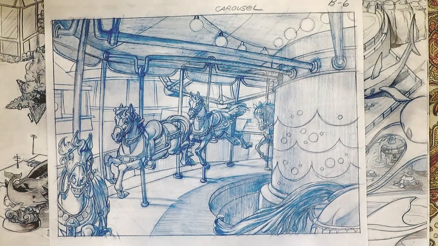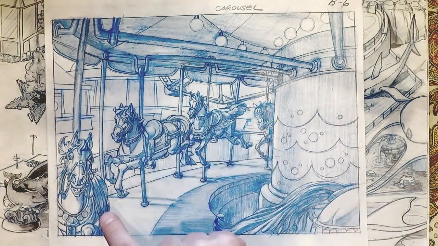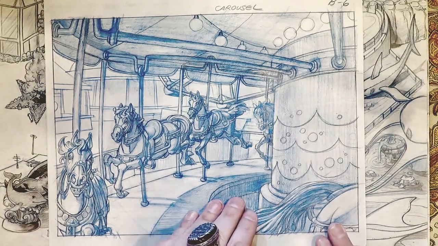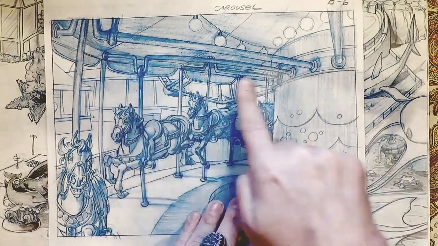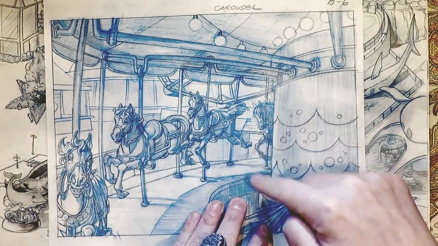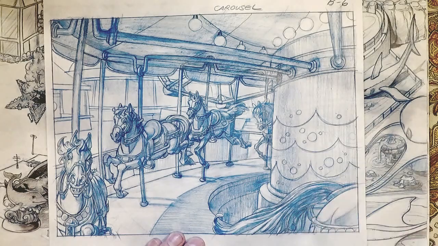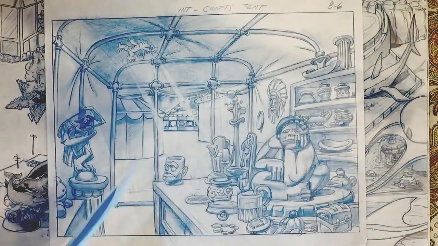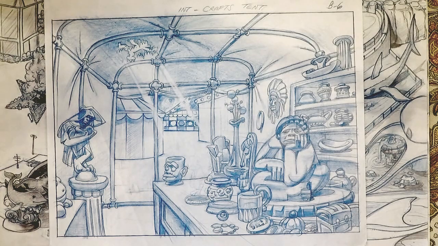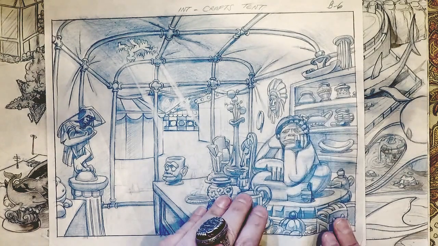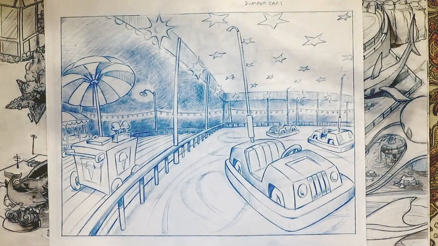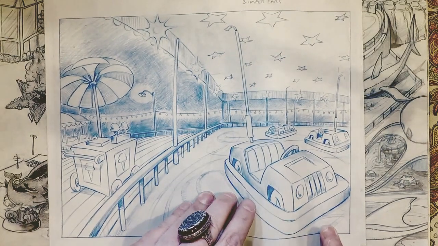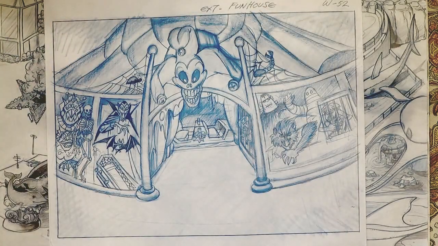Here's a carousel with the horses, and the horses are all beautifully drawn and in perspective. He even understands how the structure of the tent above and the rotating part around the carousel works. This is a crafts tent with, I guess, knickknacks for sale. That's a funny one there. An ice cream cart and bumper cars. He's designed every part of this circus and carnival, every part of it. It's like he designed his own carnival.